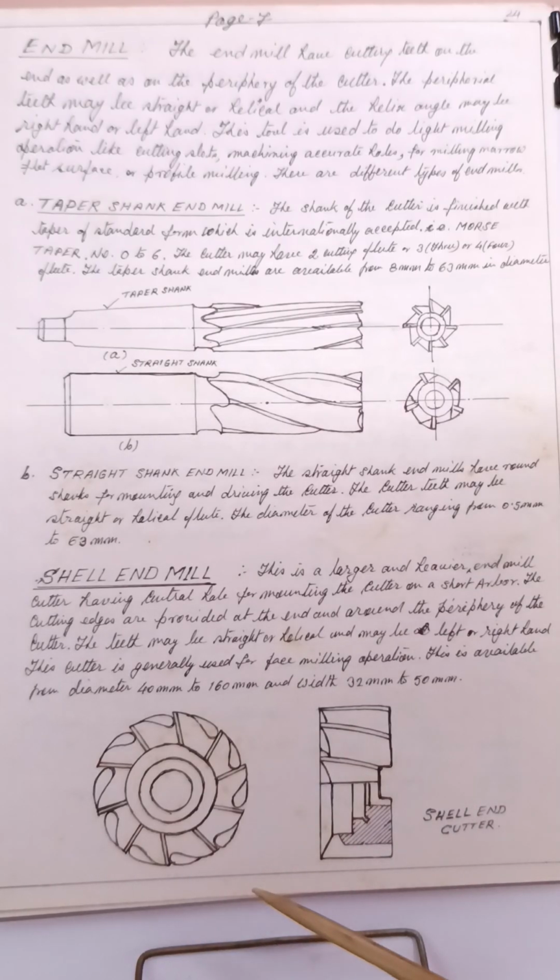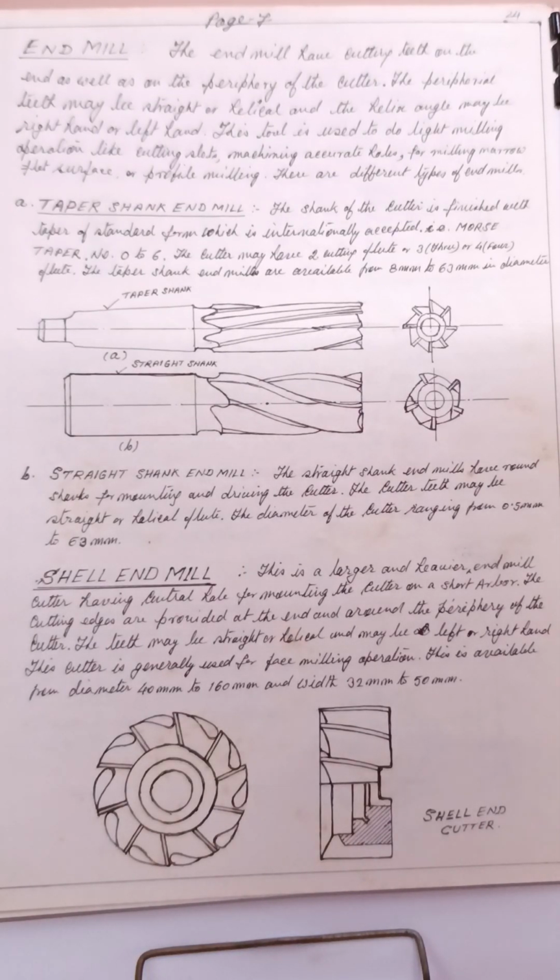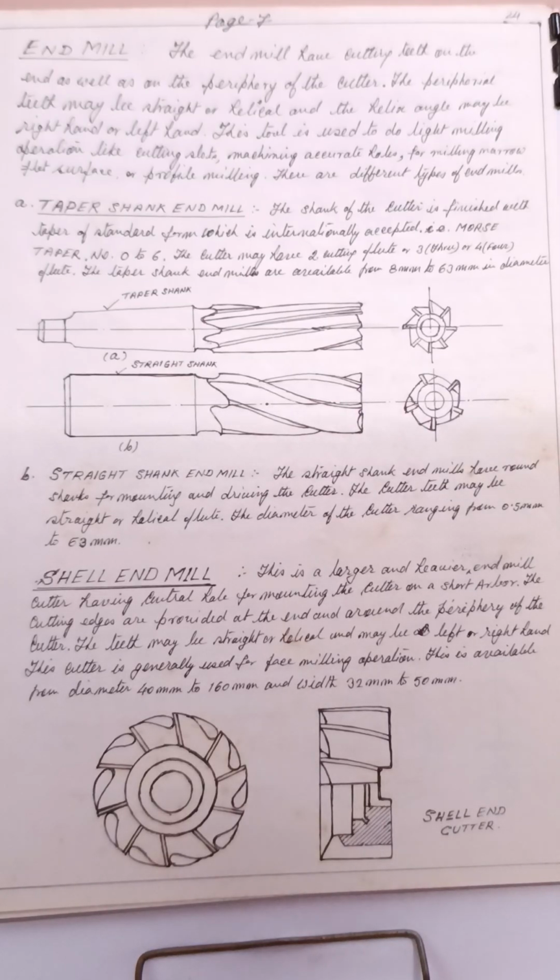All these cutters are made from high speed steel. Now you will say, sir, what is high speed steel? High speed steel is a very costly material. 18:1 is the ratio, 18% tungsten, or super high speed steel means 22% tungsten, then molybdenum and chromium.